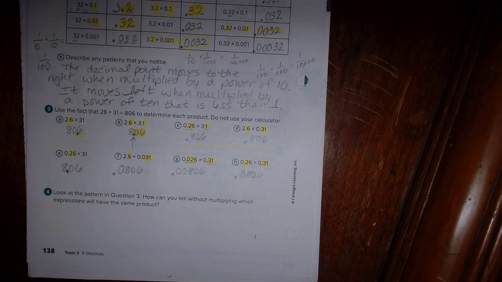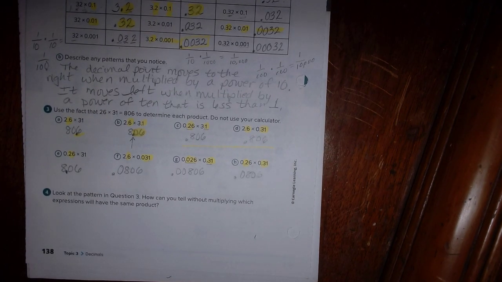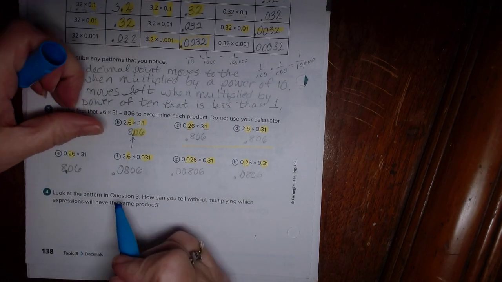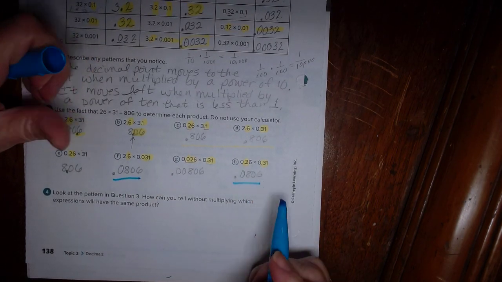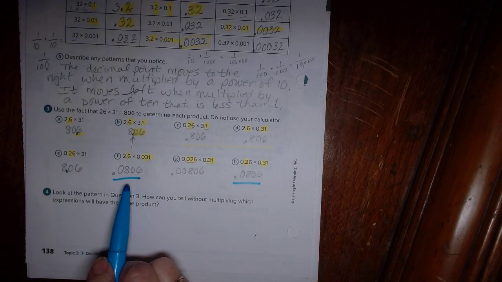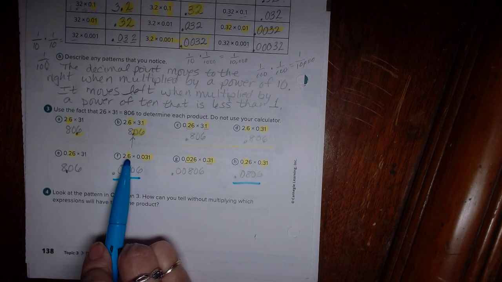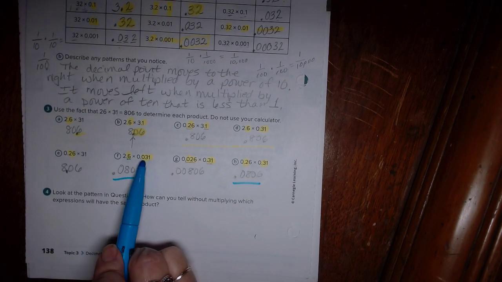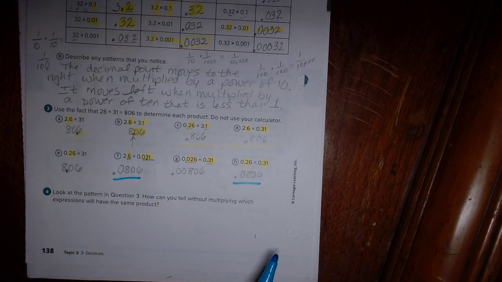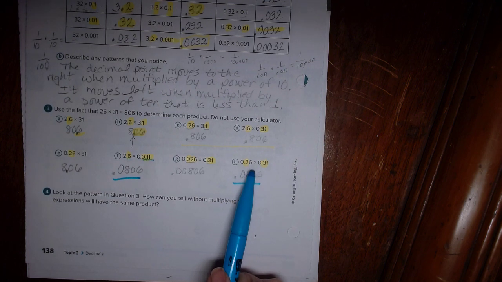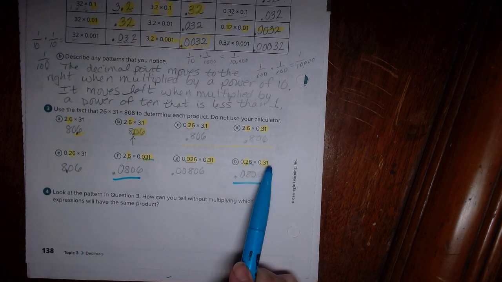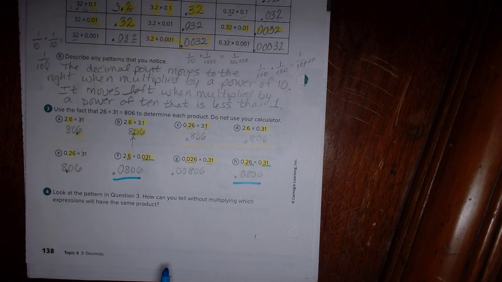Let's get a different color here. Let's compare this one and this one, because these are both 806 ten thousandths. So there's 1, 2, 3, 4 numbers after the decimal point. Do I have 4 numbers after the decimal point here altogether? 2 and 2, which is 4.